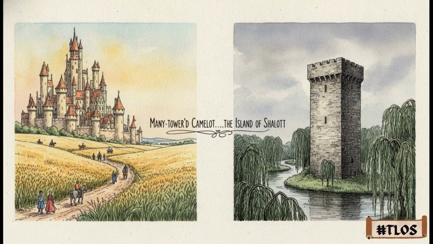But then, right in the middle of the river flowing down to Camelot, we have the island of Shalott. Notice how he keeps repeating the word gray here. It's a silent island, enclosed by 4 gray walls and 4 gray towers. It is utterly and completely isolated from all that vibrant human traffic passing by just outside.